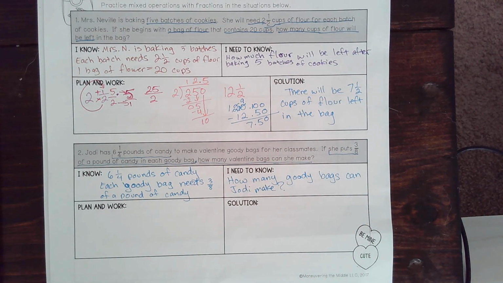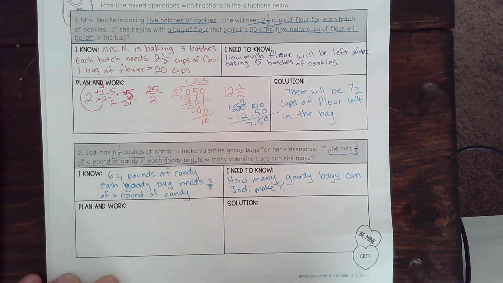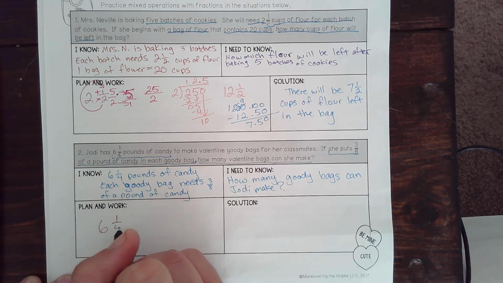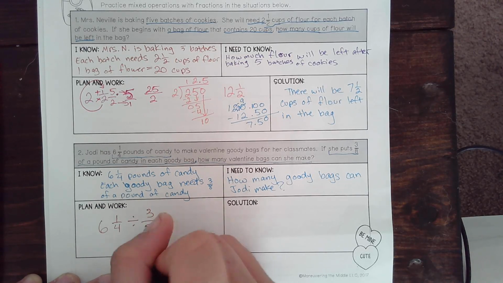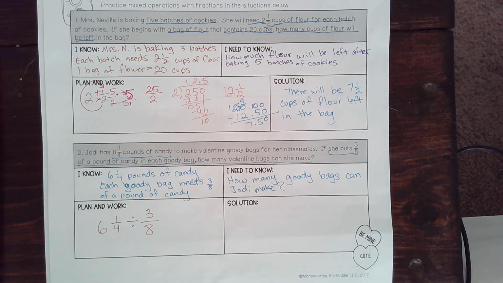As far as how we're going to plan, okay, well, we have a total. Her total is 6 1/4, and we need to take from that evenly every time. So what should have popped up in your mind is division. At least I hope. We'll see. Now, here we're going to have our 6 1/4 divided by 3/8.